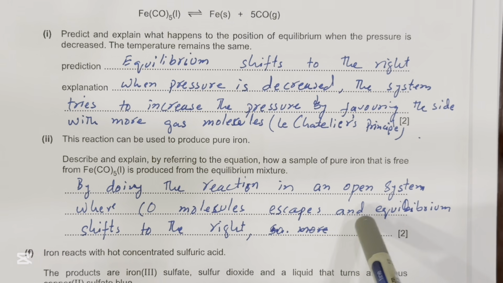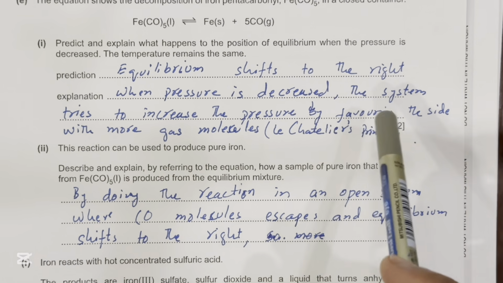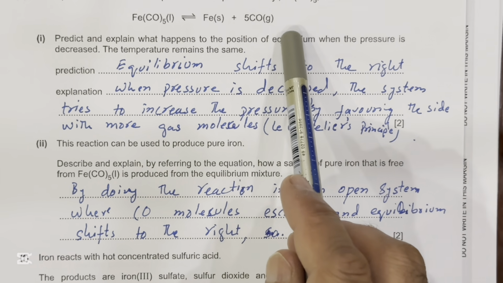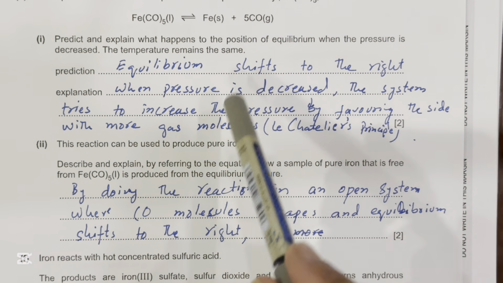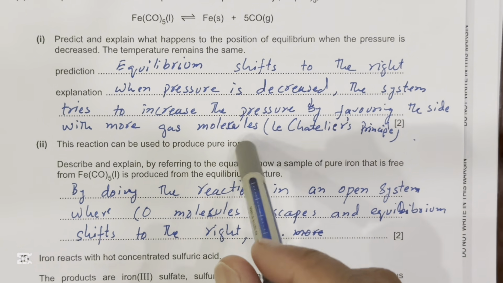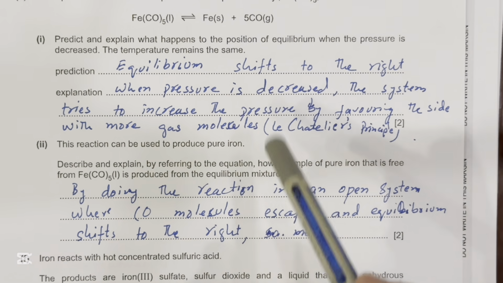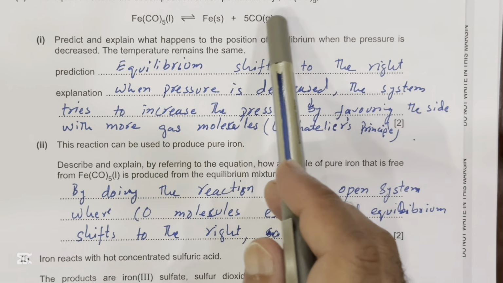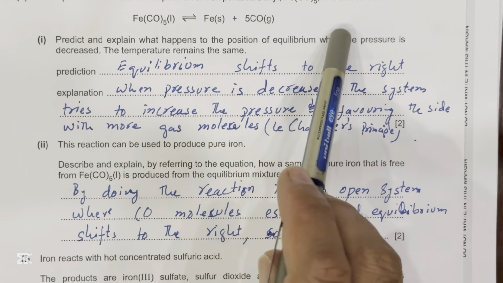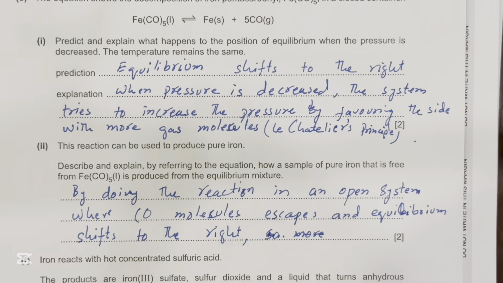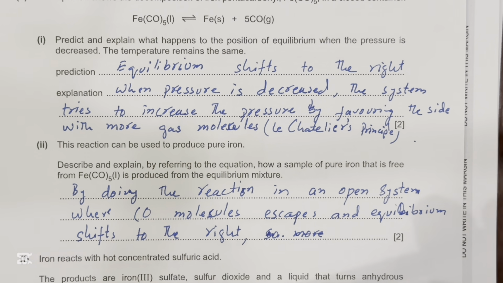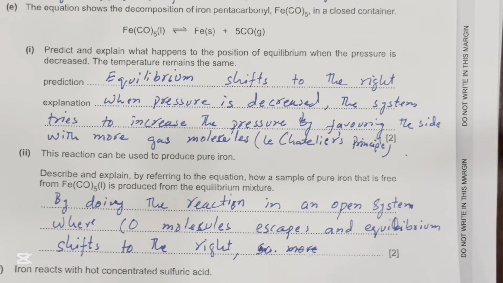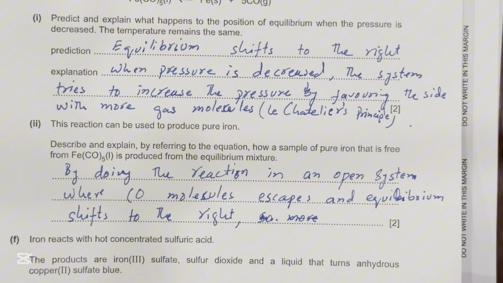By doing this reaction in an open system, where carbon monoxide molecules escape, the equilibrium shifts to the right as long as CO is removed. Why? Because carbon monoxide is a gas, so it will be released into the atmosphere. That's why we do this reaction in an open container. When carbon monoxide is in less quantity, the reaction will produce more iron, and the reaction will proceed in the forward direction.